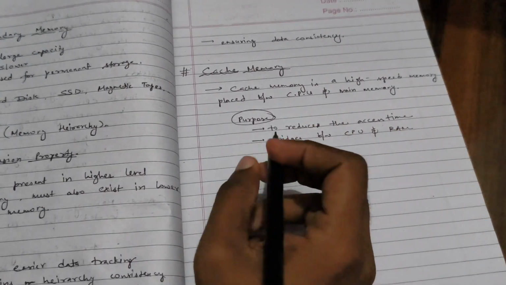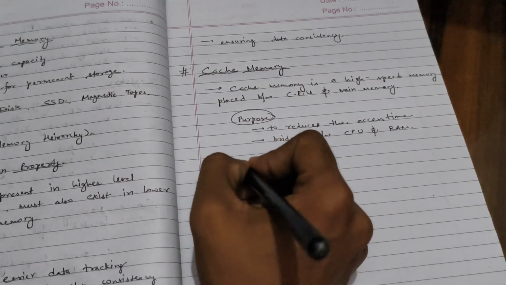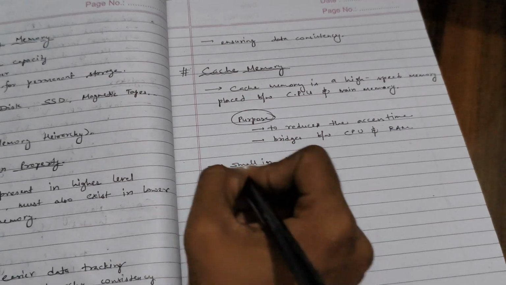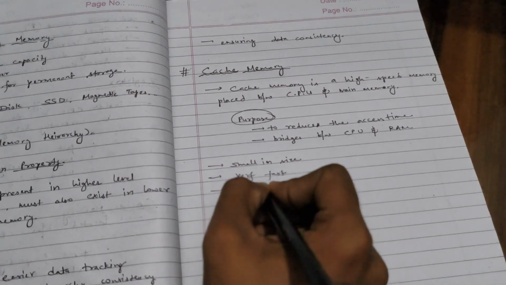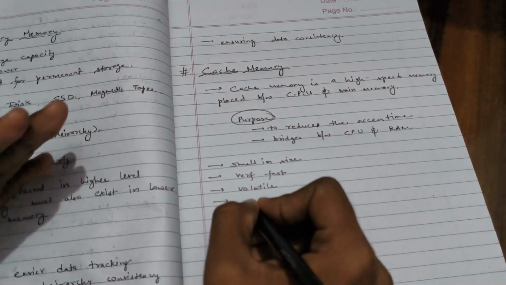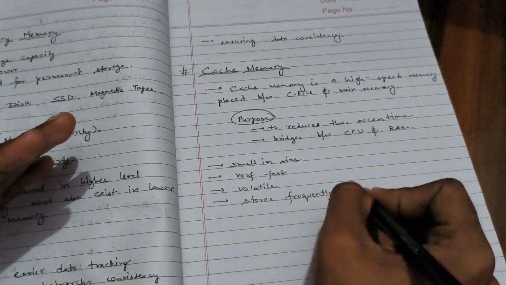Characteristics which we have discussed earlier as well. I will just note them down simply. Small in size, very fast, volatile, it's not permanent, and most important, it stores frequently used data.